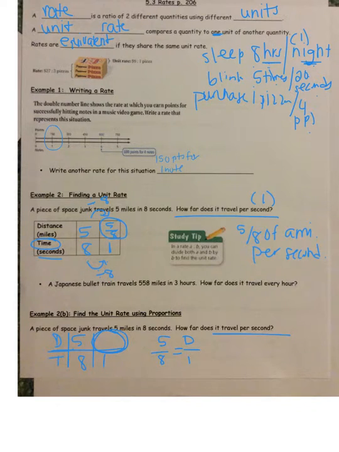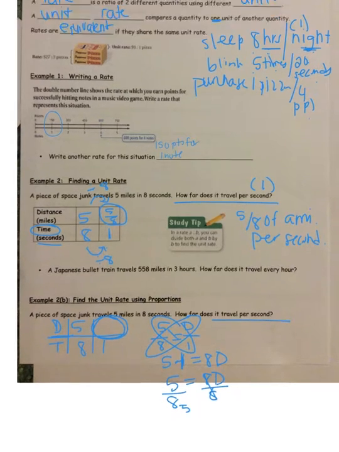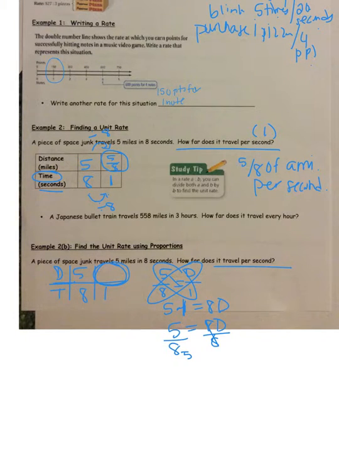So let's set that up. Cross multiply. I'm going to do my work just a little bit lower. 5 times 1 equals 8 times d. 5 equals 8d. Divide each side by 8. Again, we end up with 5/8 equals d.